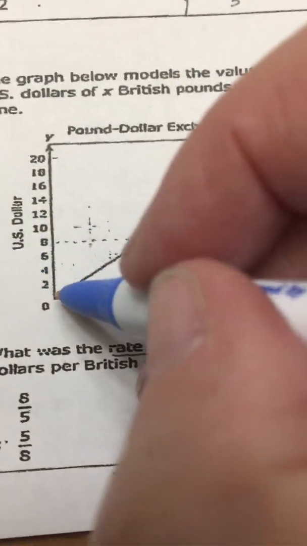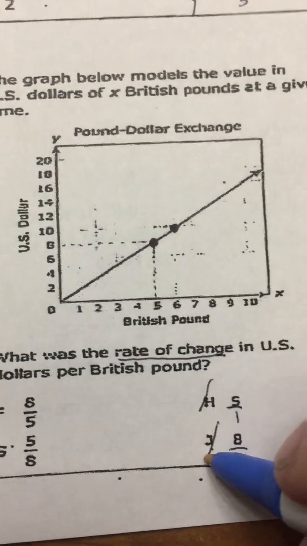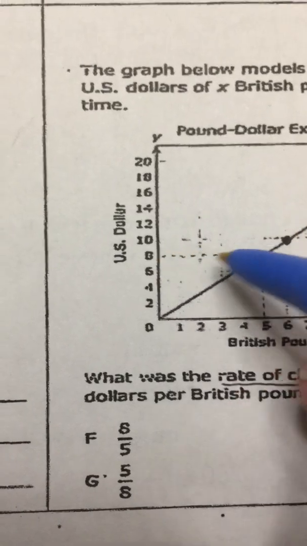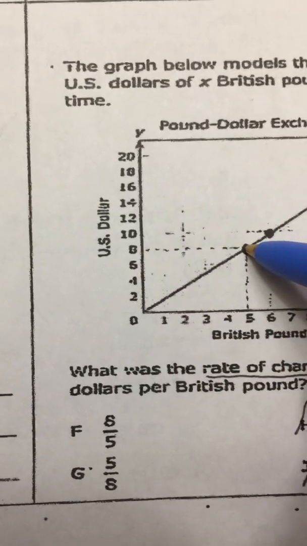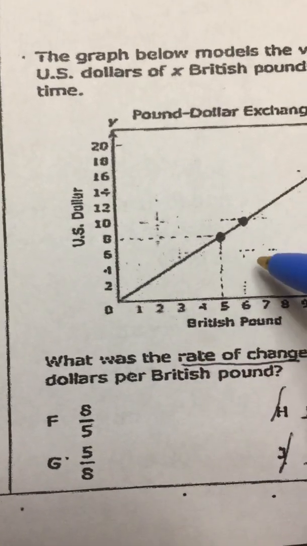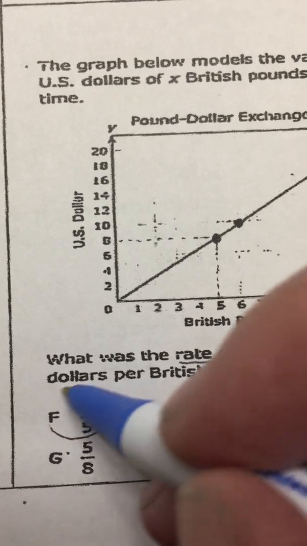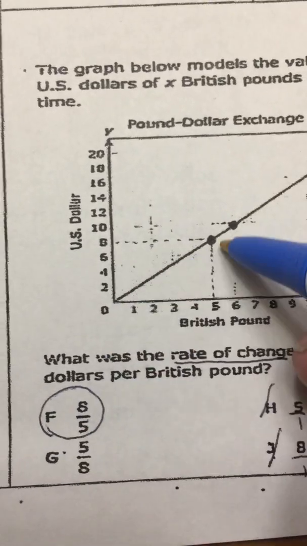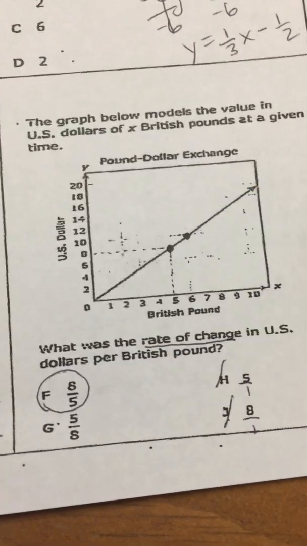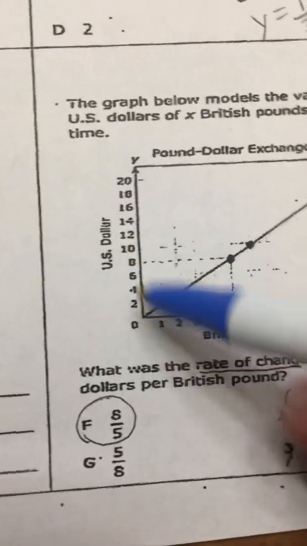Up 8 over 1. If I go up 8 and over 1, am I on the line? No, nowhere close to it. Up 8 and over 5. So if I go up 8 and over 5, hey, that looks like I'm on the line. This is up 5 over 8. If I go up 5 and over 8, that puts me way over here. So not it. What was the one that matched? Up 8 over 5. Yeah, that was the one that matched. I can double check that. So sometimes you can just use their answers and count the up and over and see if you're on the line. Sometimes that's easier than subtracting from here to here.